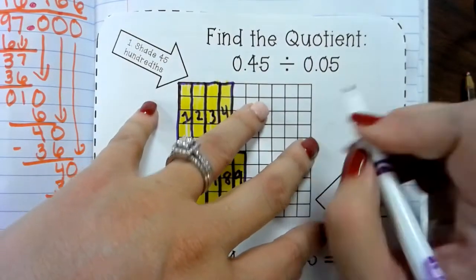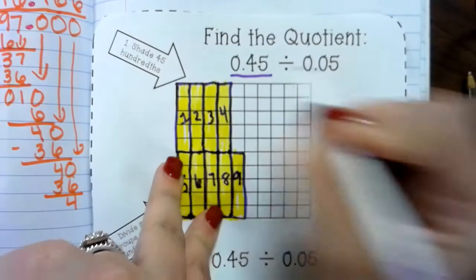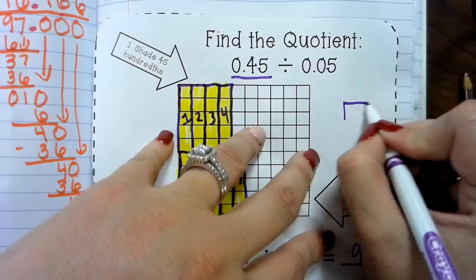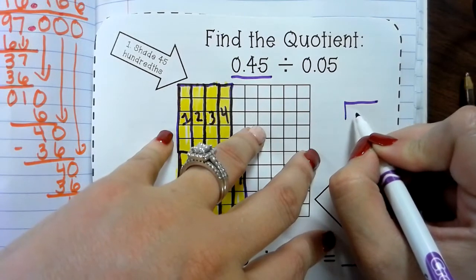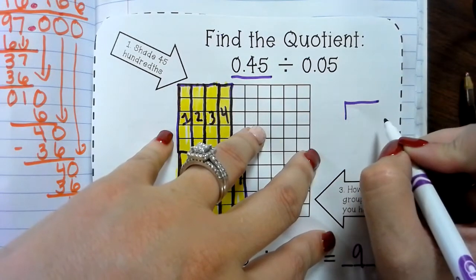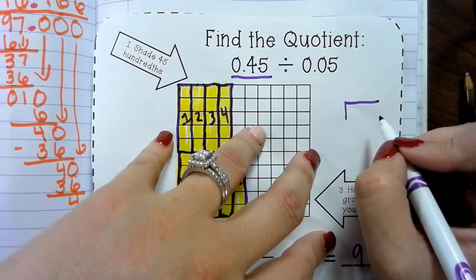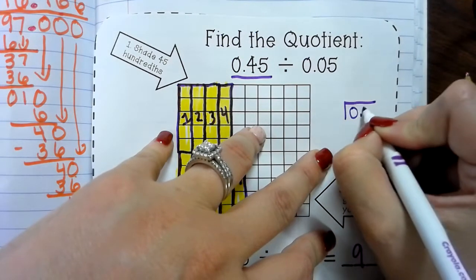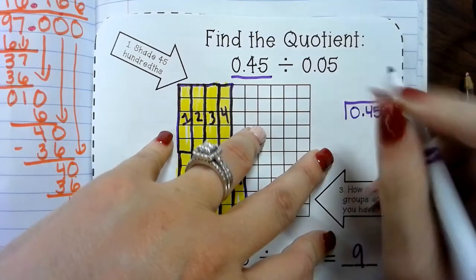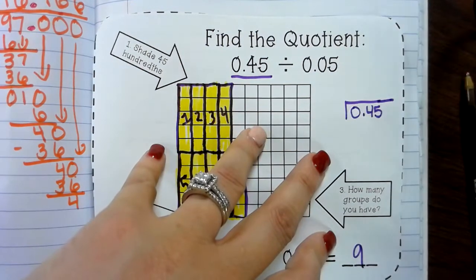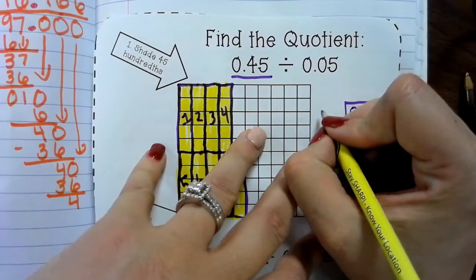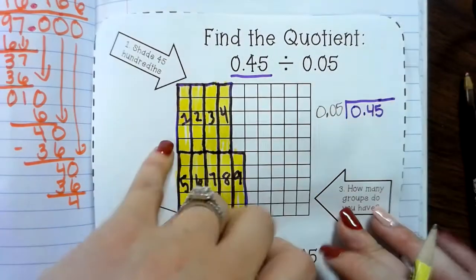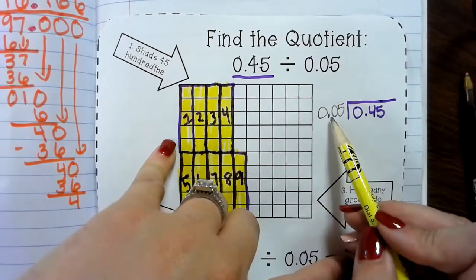So if I were to actually divide this problem out, and I'm going to go ahead and do that right here, my first number, when it's written like this, goes in the box. It is the dividend. So I can put 0.45 or I can put 45. It does not matter. So I'm going to go ahead and put 0.45. I'm going to write it just like it's written here. And I'm dividing that by 0.05.